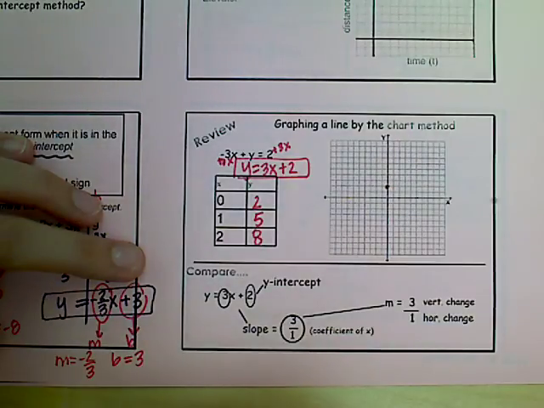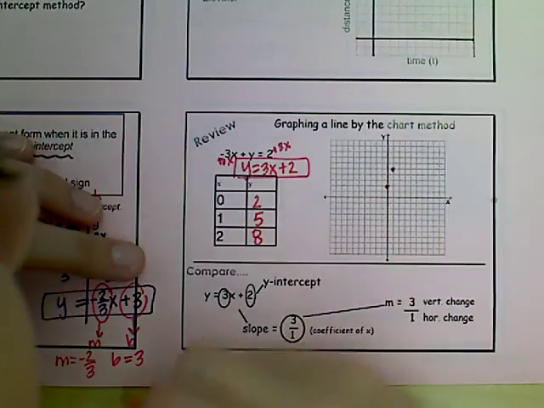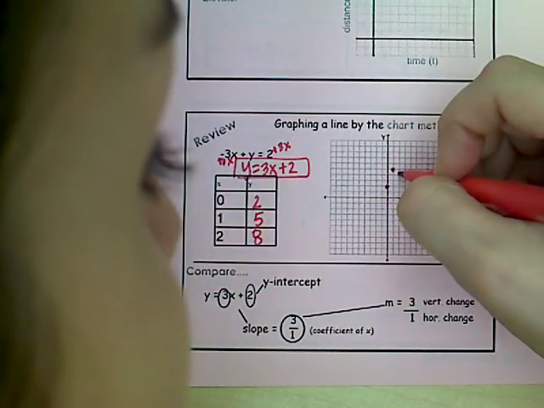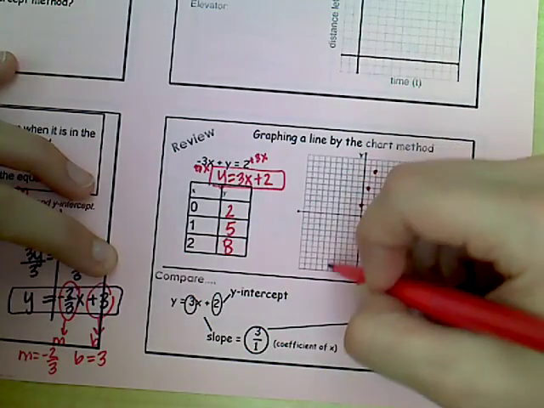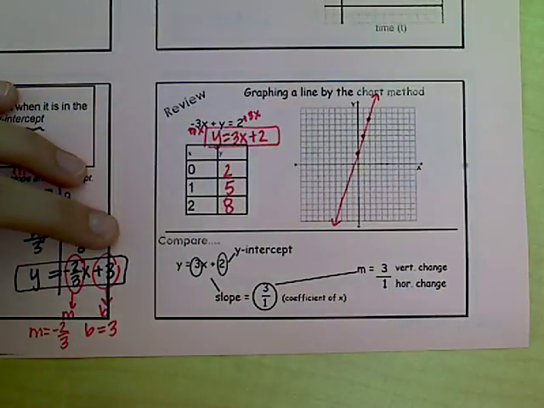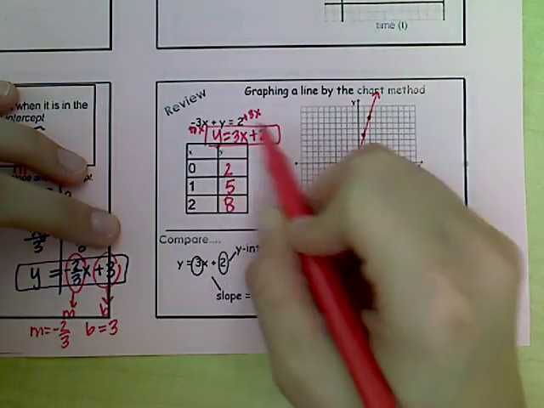0, 2, 1, 5, and 2, 8. And then I want to connect those points with a line and 2 arrows to continue that line. Now notice what happened. When we graph that line, it's y equals 3x plus 2.